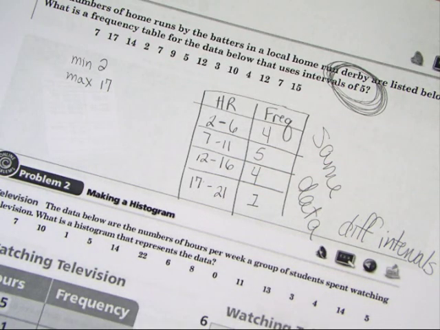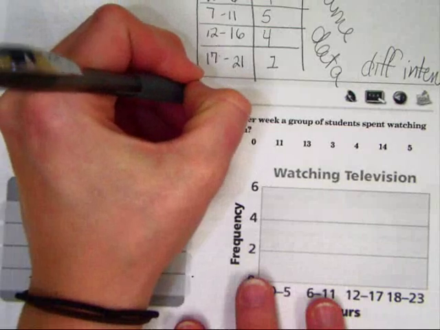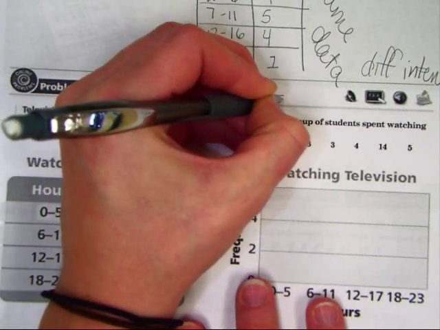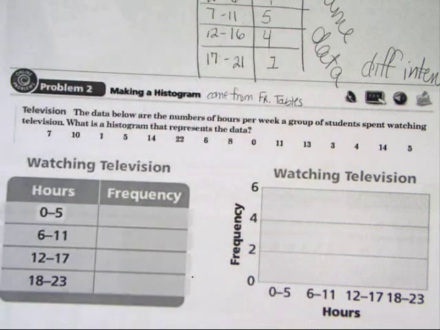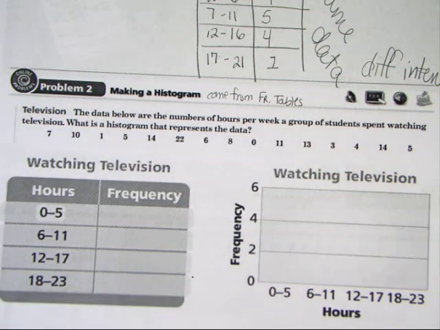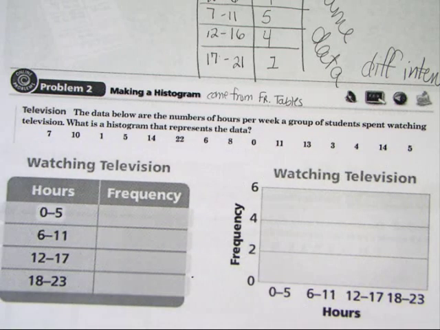All right, problem 2, making a histogram. Now, histograms come from frequency tables. So you have to make a frequency table in order to get a nice histogram. The data below are the numbers of hours per week that a group of students spent watching TV. What is a histogram that represents this data? So here they are. These are all the hours. Holy cow, 22. Look at all of these. These are the hours that the students spent watching TV.